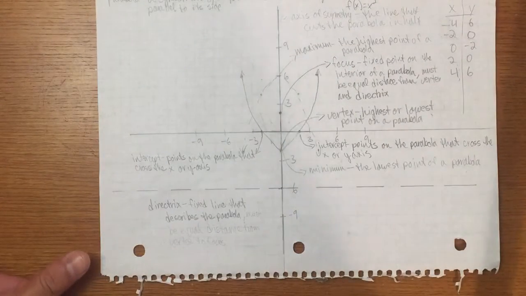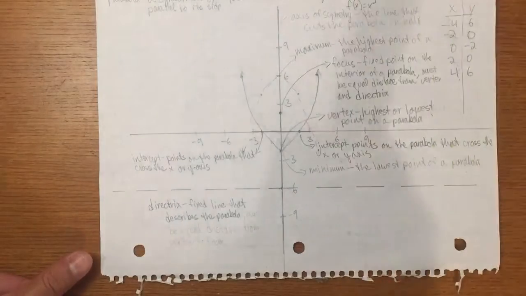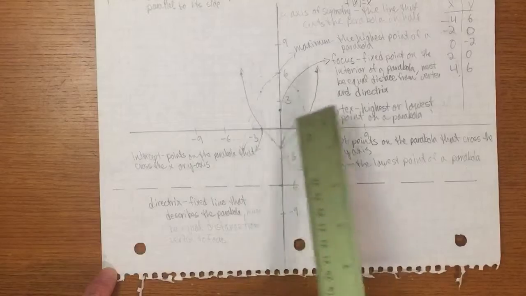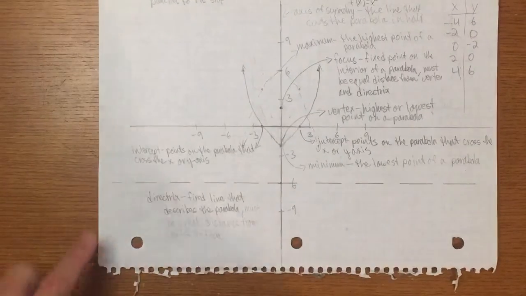The intercepts are the 2 points that are on the parabola that also cross the axis. So these 2 points here are the intercepts.